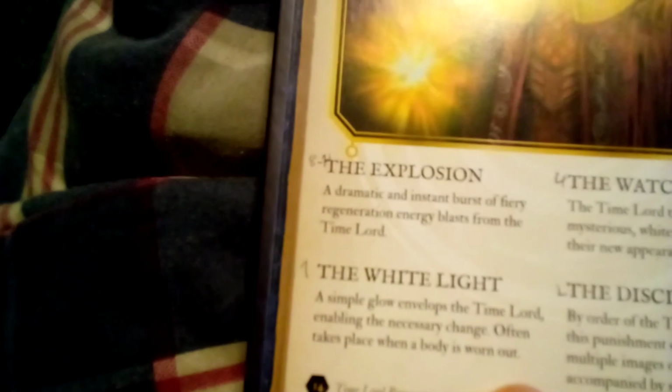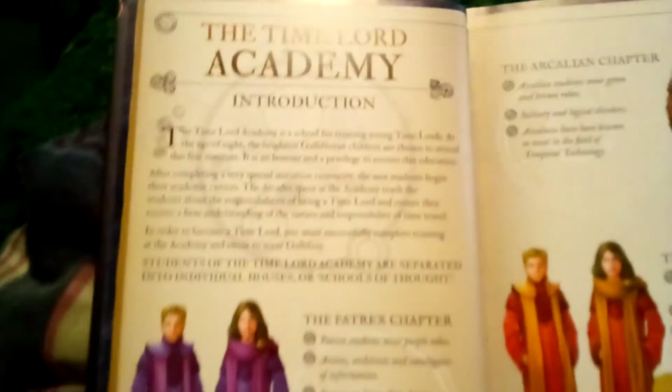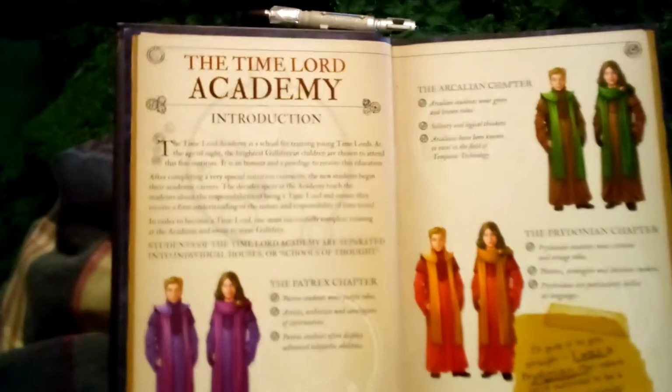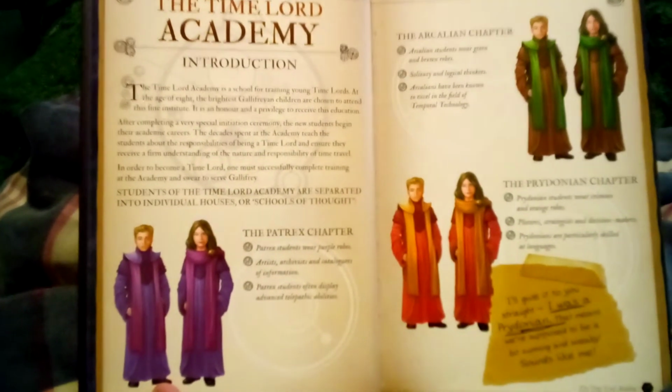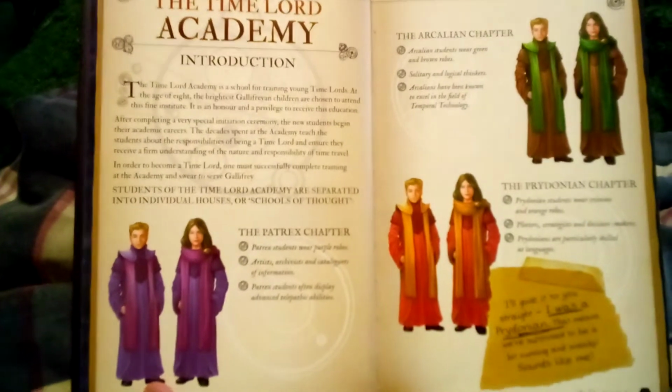And number 8 to 12, of course now 13/14, is the explosion. And this is the Academy stuff for the Time Lords. Yeah, some of this is pretty darn cool.